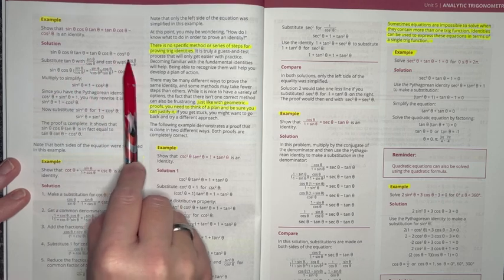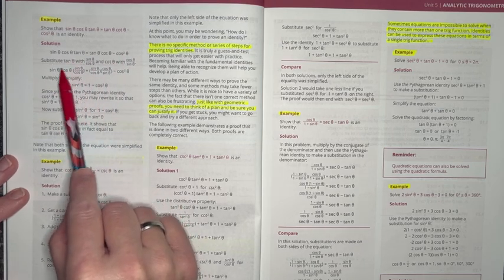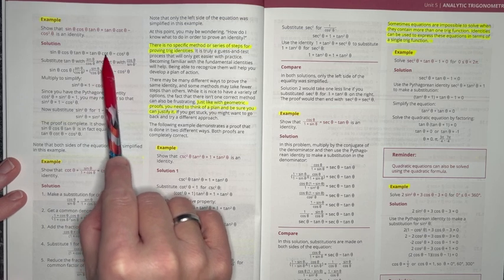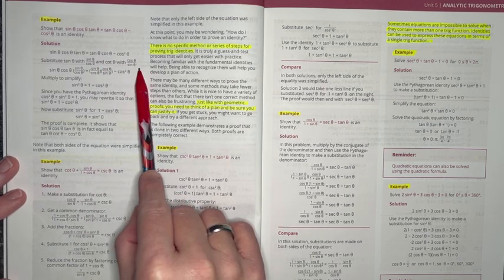So they have the problem here. They're substituting the tangent with sine over cosine, and substituting the cotangent with cosine over sine.